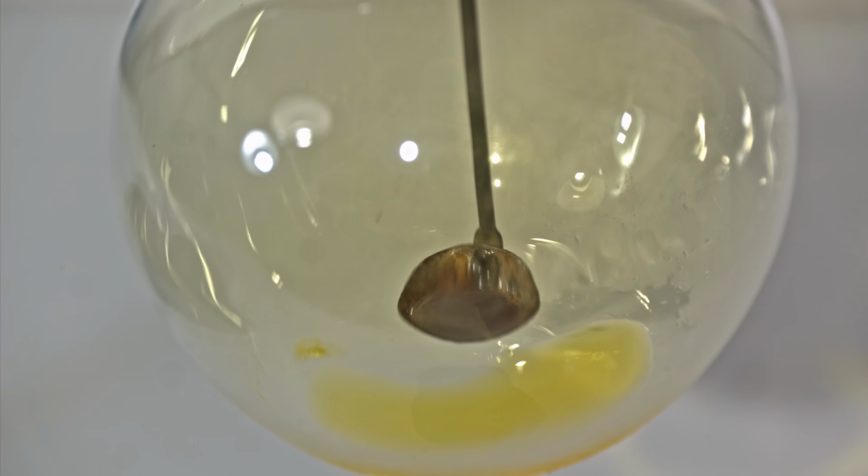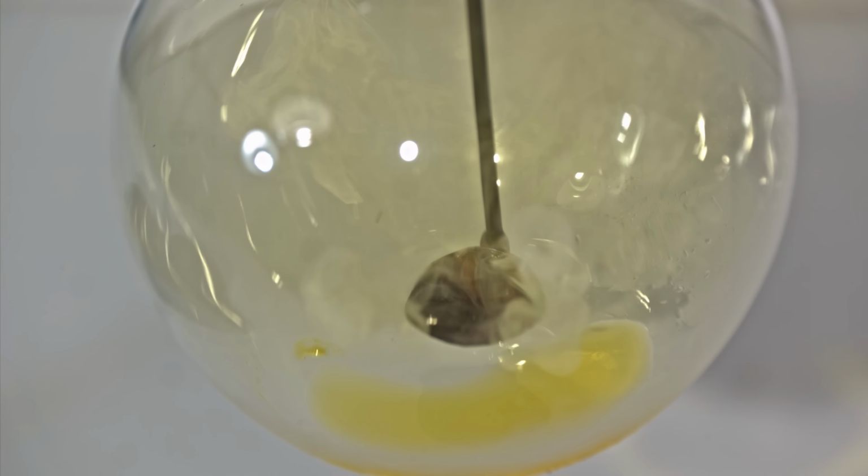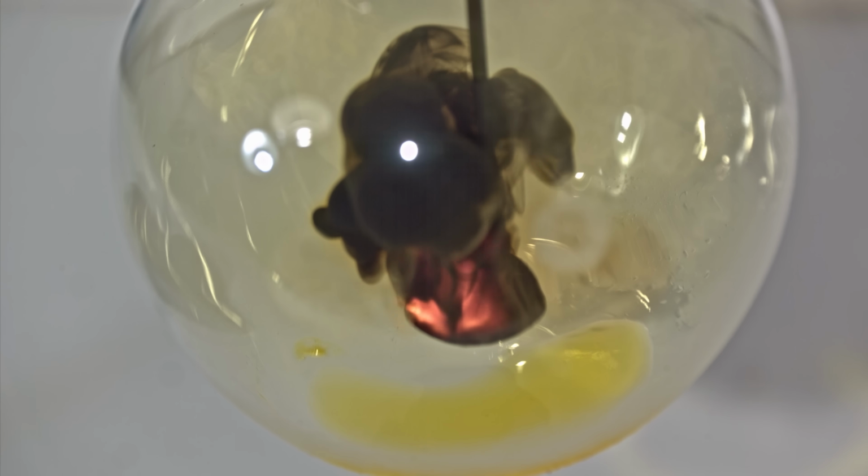In a chlorine atmosphere, diiodoacetylene rapidly decomposes, and along with a large amount of soot, hexachloroethane is formed as a byproduct.